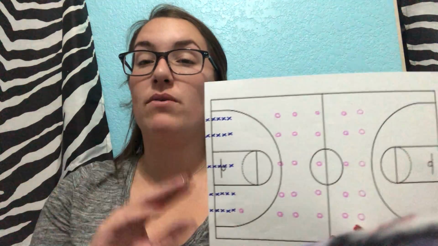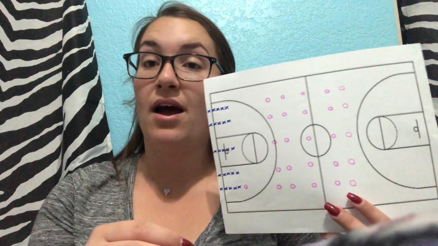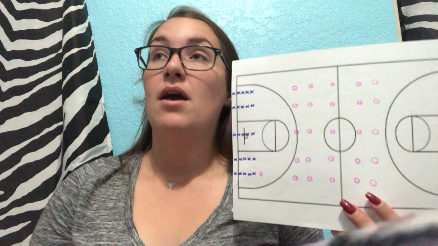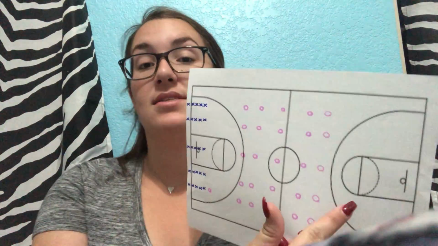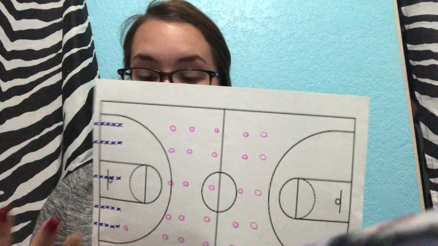But what the difference in the relay race is, if they lose the ball, they will then have to start back at the first cone. Doing this will make them focus more on how to dribble the ball and not so much who's going to be the fastest down the line, because I'm not scoring winner and loser. I'm just wanting to make sure everyone knows how to dribble the ball fast enough. They will then shoot the basket, and once they shoot the basket, they will go back to their cones. So this is my lesson plan.